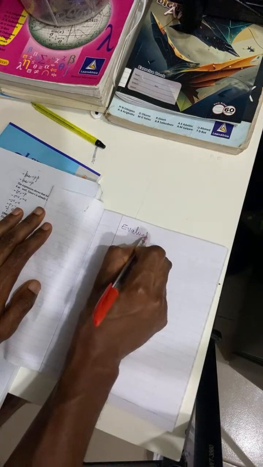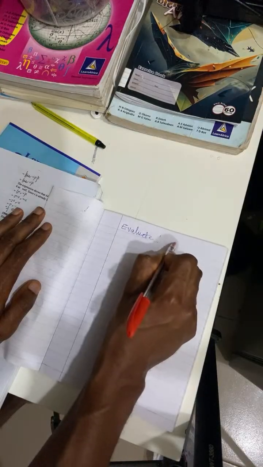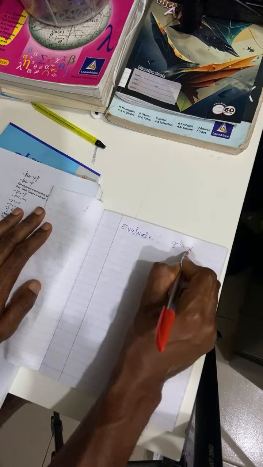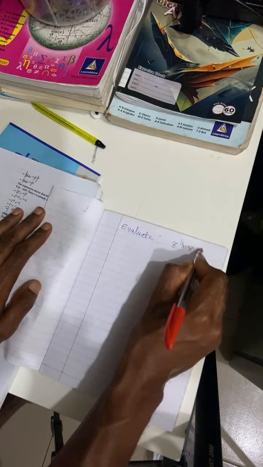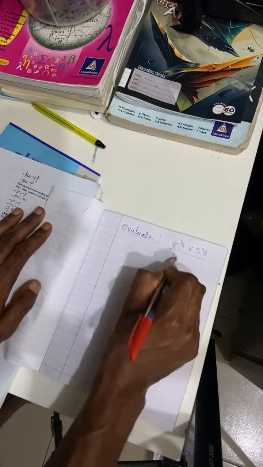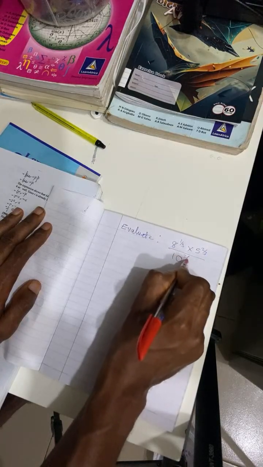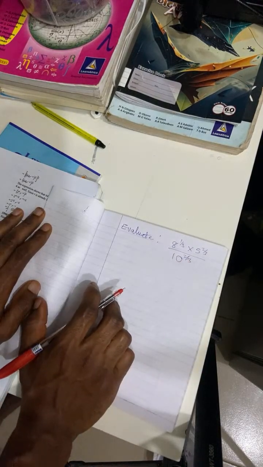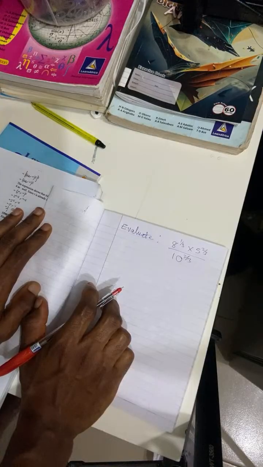Let's say we are told to evaluate 8 to the power of 1 over 3, multiplied by 5 to the power of 2 over 3, divided by 10 to the power of 2 over 3. For us to simplify this problem is very, very easy.